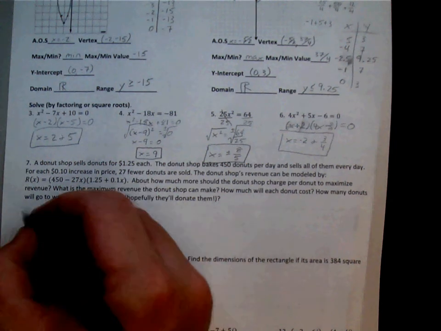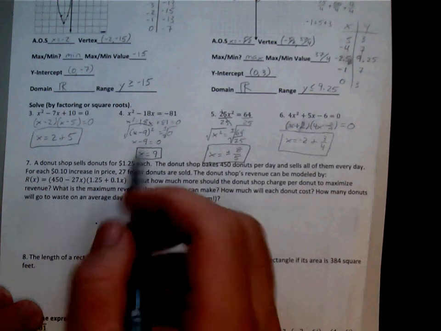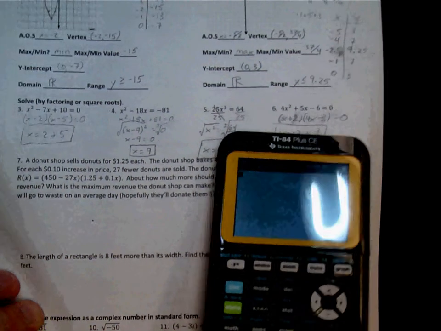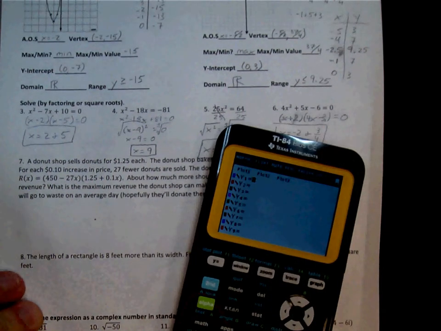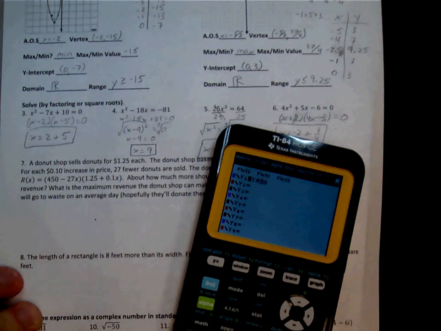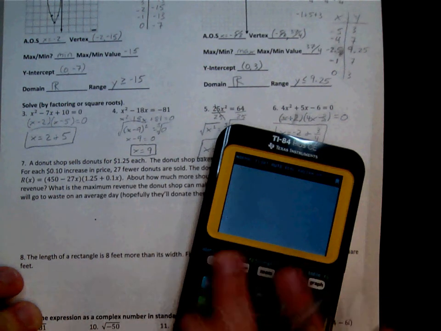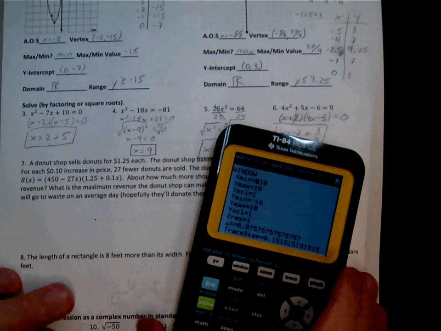Okay, so we can choose to multiply this out and find the vertex by doing negative b over 2a, or we can graph it. It's kind of up to you. Let me show you using the calculator. So I can enter it just as it is, 450 minus 27x times 1.25 plus 0.1x. I'm going to go right to my window because I know my window's going to need to be changed.